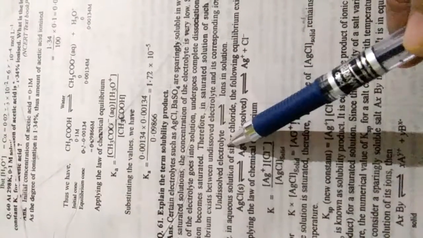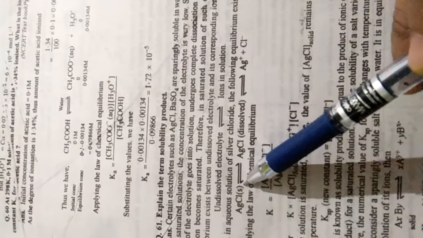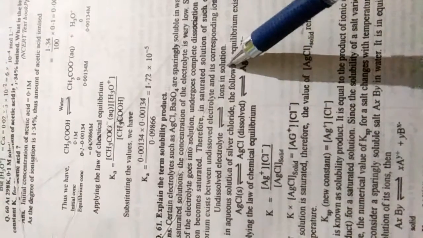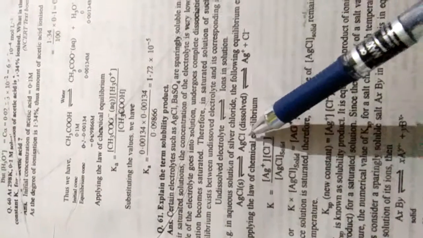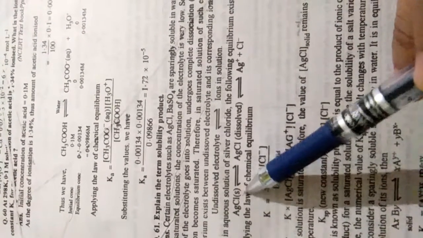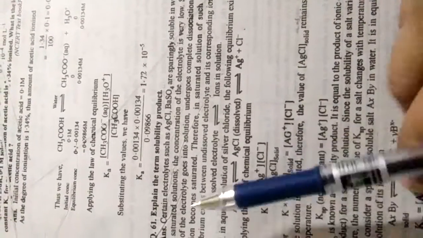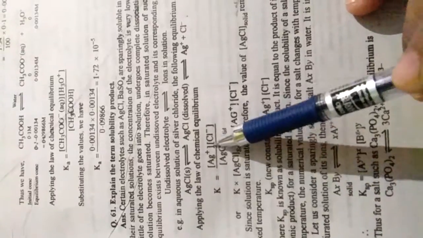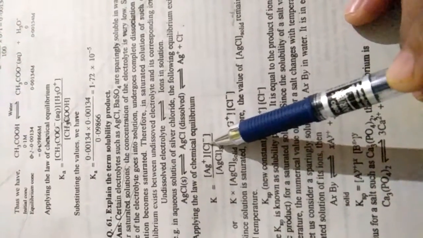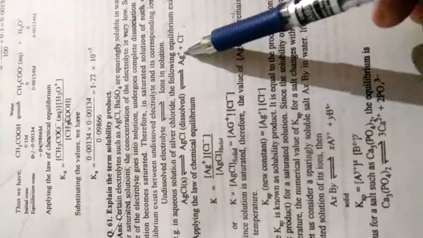Okay, undissolved electrolyte, suppose it's silver chloride. When it dissolves, it dissociates into ions and forms a saturated solution. So silver chloride in solid form is in equilibrium with the dissolved silver chloride, and it also dissociates into ions. Now its equilibrium constant: you know very well the formula of the equilibrium constant. It is the product of the concentration of the products divided by the concentration of the reactants.